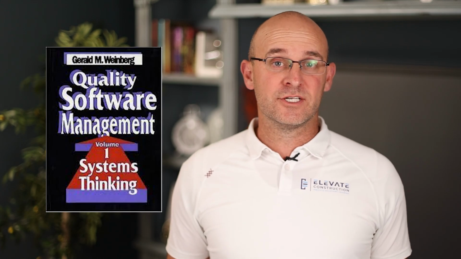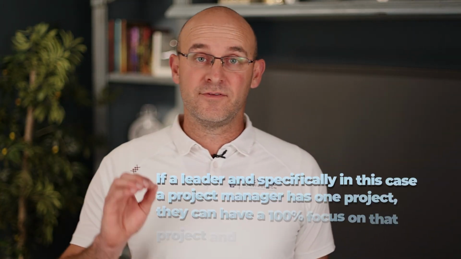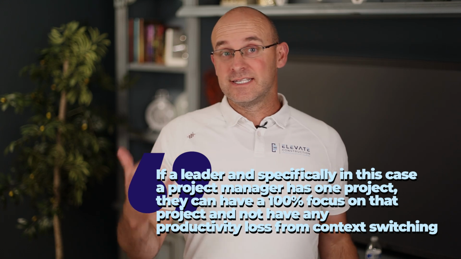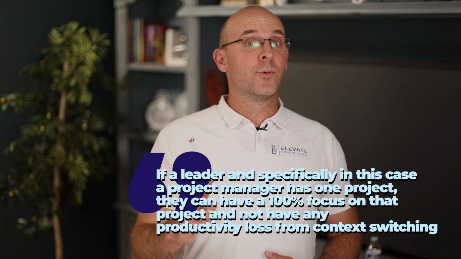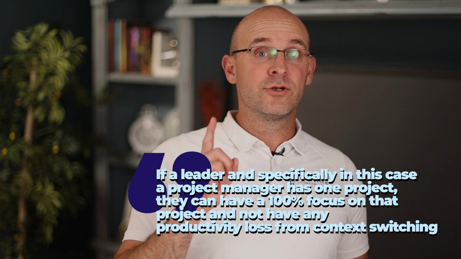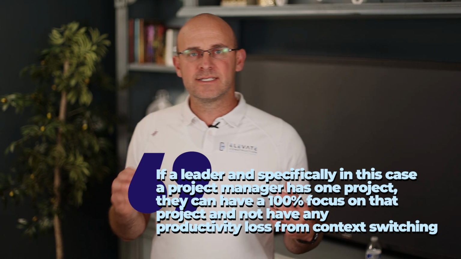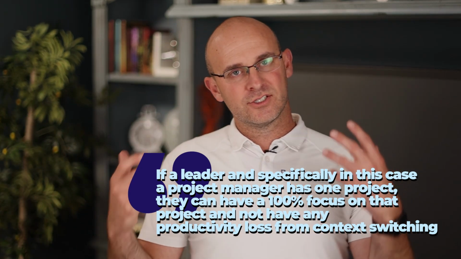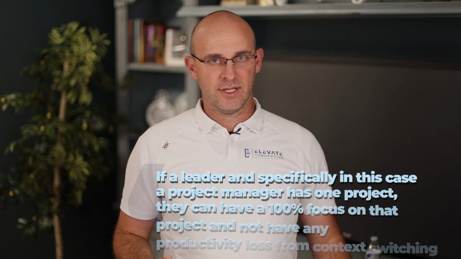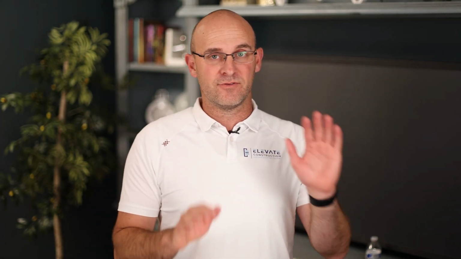This study is from Gerald Weinberg in 1992, in the reference Quality Software Management: Systems Thinking, Dorset House, page 284. There's the reference for you. The study showed that if a leader, in this case a project manager, has one project, they can have 100% focus on that project and not have any productivity loss from context switching, unless they do it with micro activities. From a project standpoint, there's no production loss going from one to another.